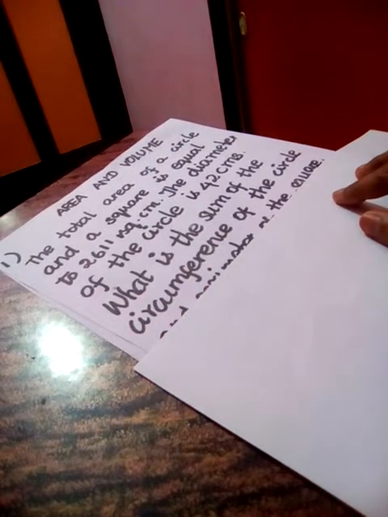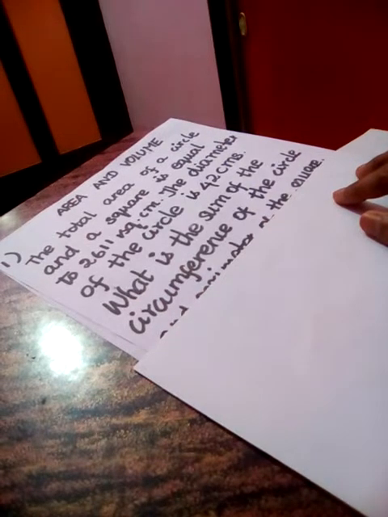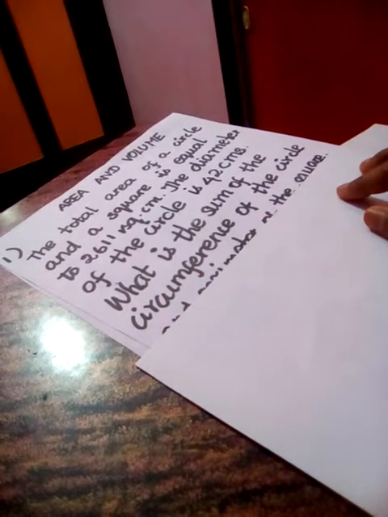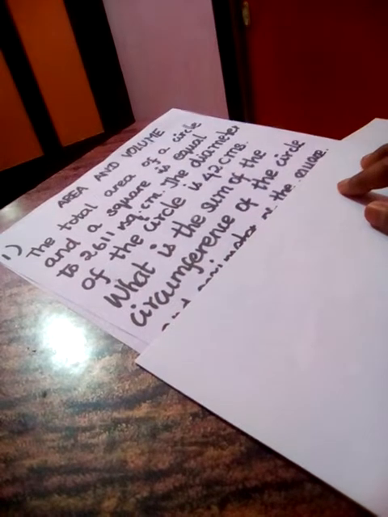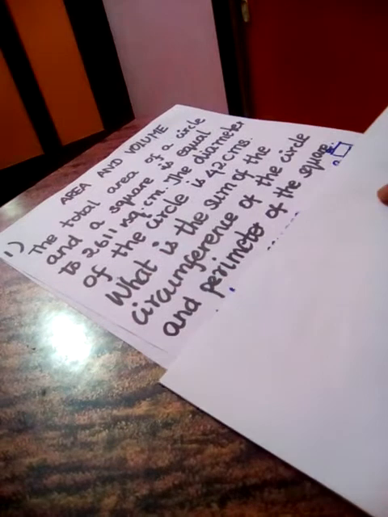Okay. First question, the total area of a circle and a square is equal to 2611 square centimeter. The diameter of the circle is 42 centimeter. What is the sum of the circumference of the circle and the perimeter of the square?